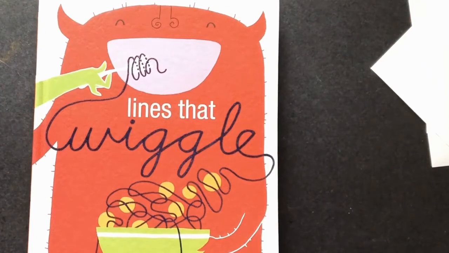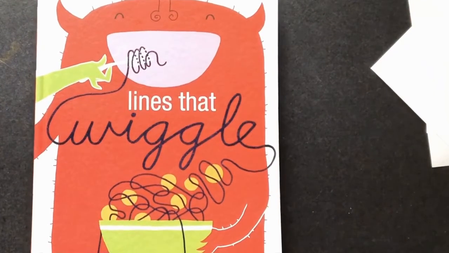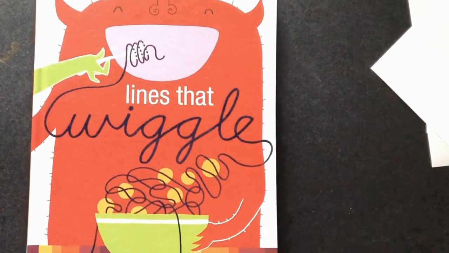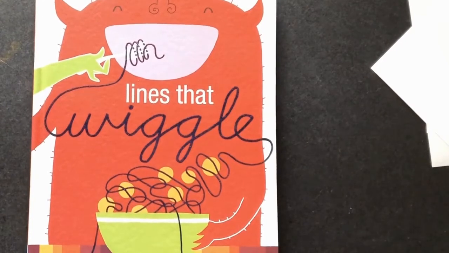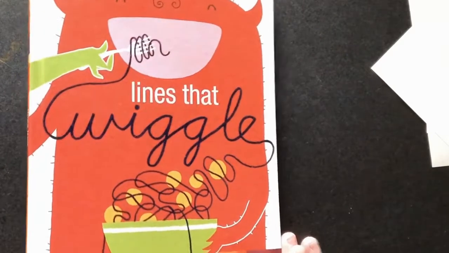Hi everybody, the element of art that we're going to talk about today is lines. My favorite book to read when we're talking about lines is called Lines That Wiggle, and it's by Candace Whitman, and the illustrations were done by Steve Wilson. It's a really fun book when you're talking about lines.